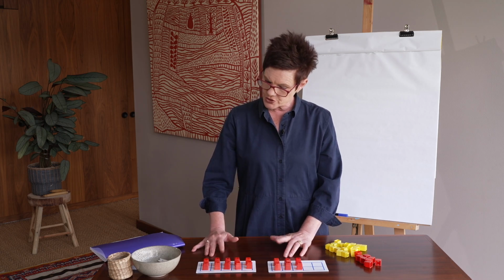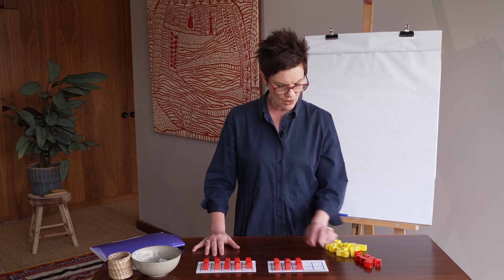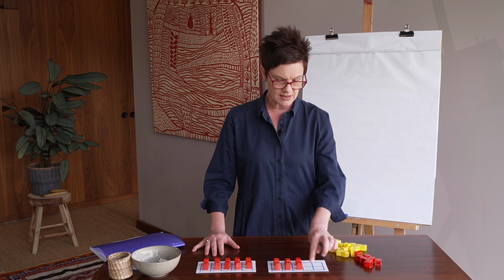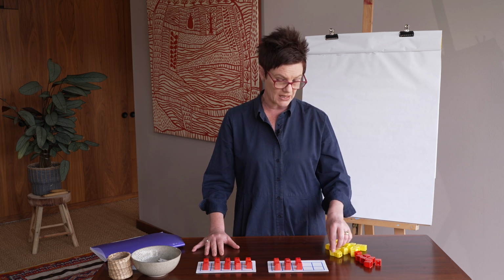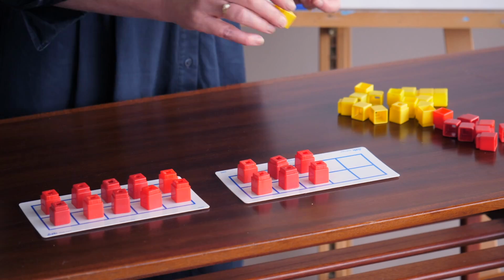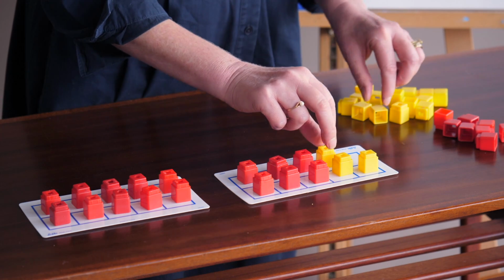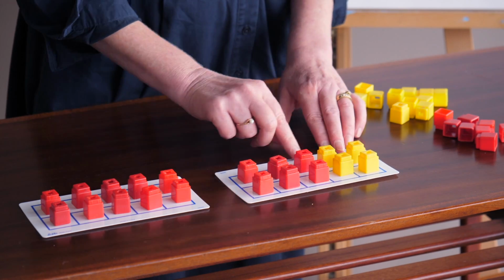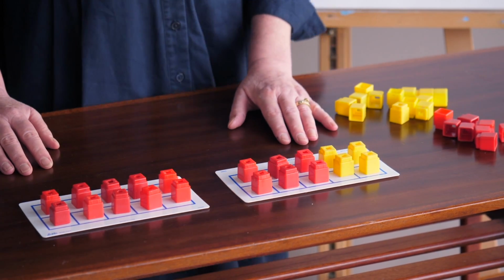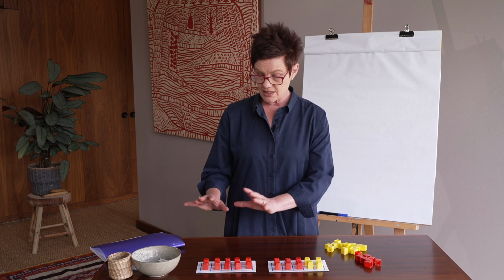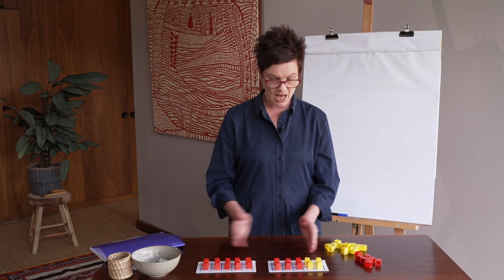Now, what do I need to add to this number to make 20? Oh, I can see I need these numbers to make 20. So I'm going to add 4 more to make 20. Now I can see 16 and 4 make 20.